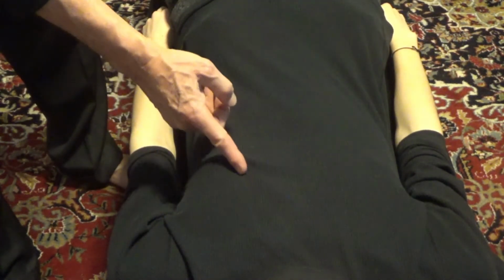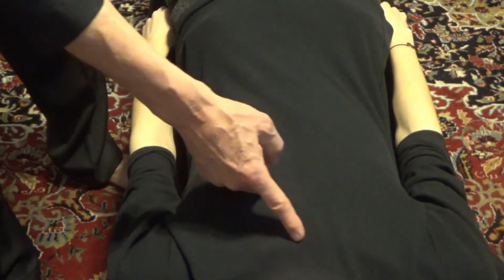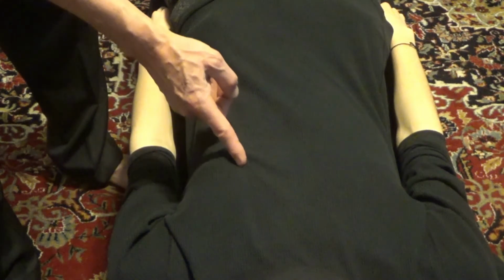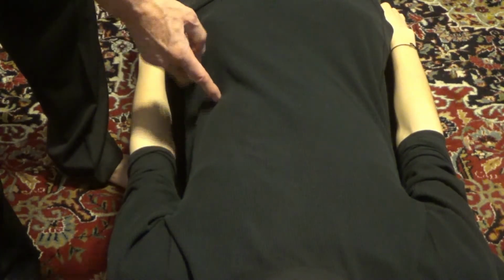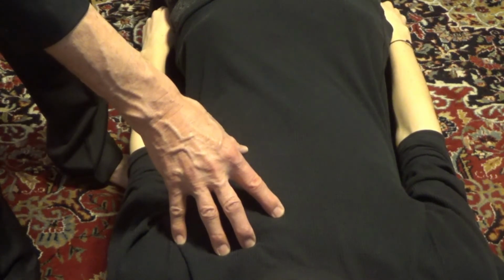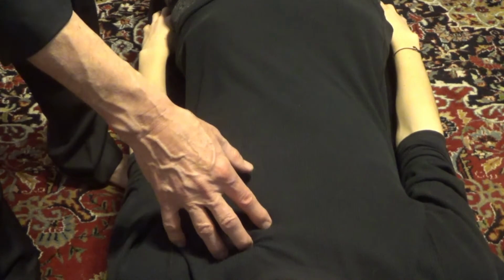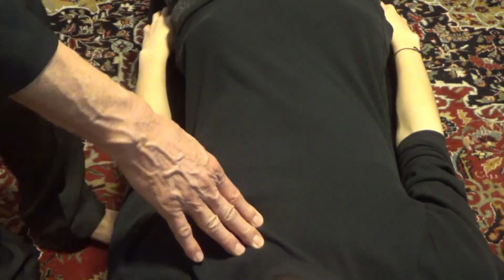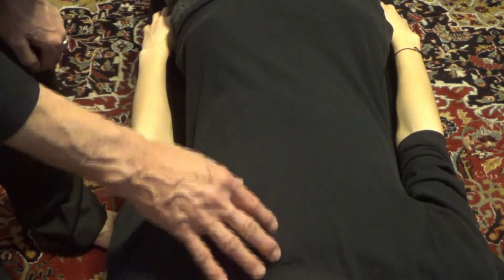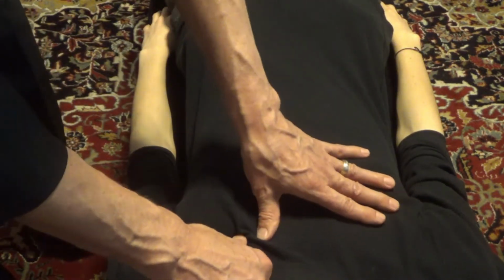It goes just inside the nipple, starts maybe an inch or so out from the manubrium, just under the clavicle, and angles just inside the nipple going down here. It can also contribute to breast and chest pain and trouble with lymphatic drainage and so on. And here you're going to do about the same type of movement as you did with the costo-sternal joints. Float like a butterfly, sting like a bee.